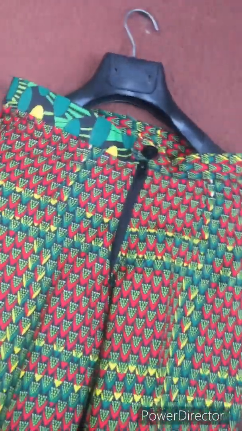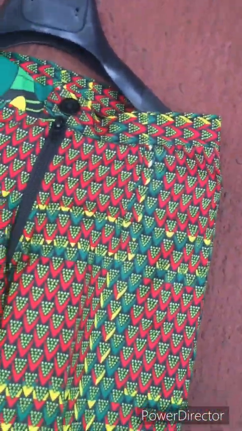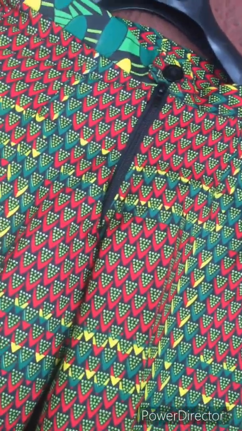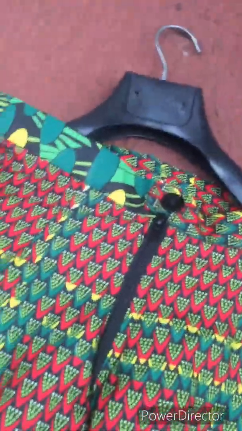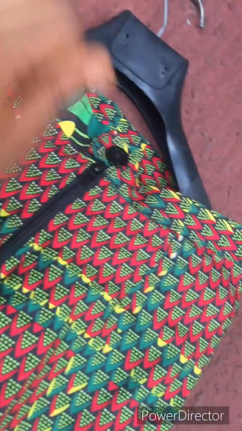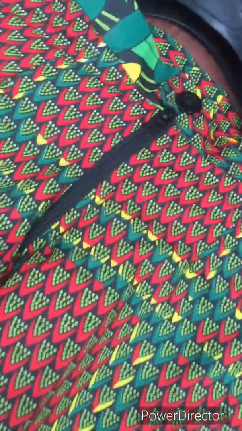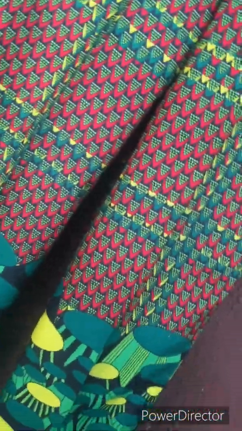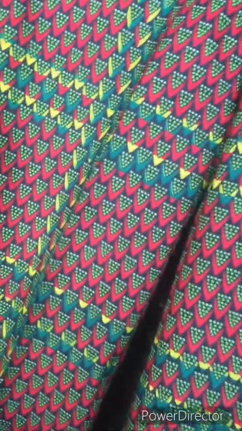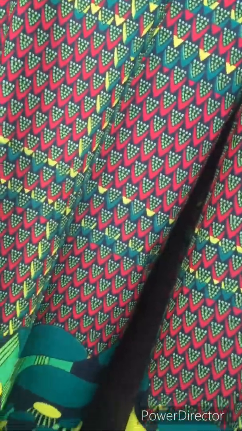So I'm all done and set, and here is the outcome of this trouser, and you can see how neat and beautiful and well ironed it is looking. I went ahead, as you can see, the back part is longer than the front part, so that's actually how to know if your trouser is actually very good. And like I told you, the leg will not be fitted, and this is actually it.